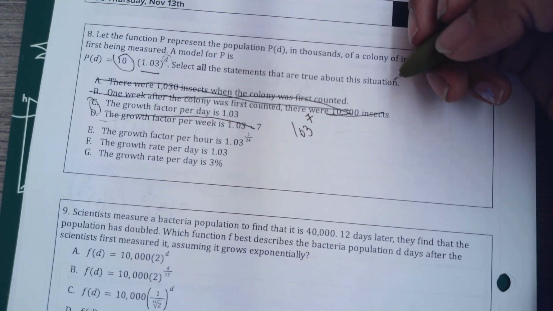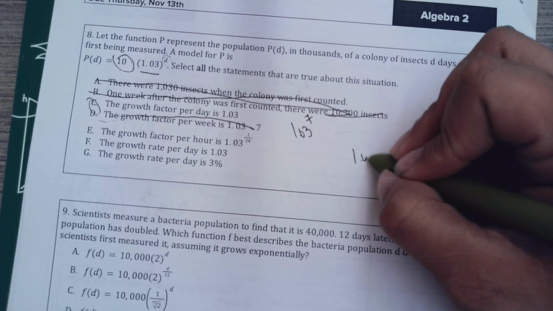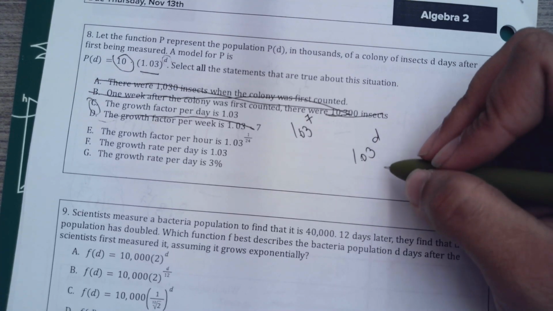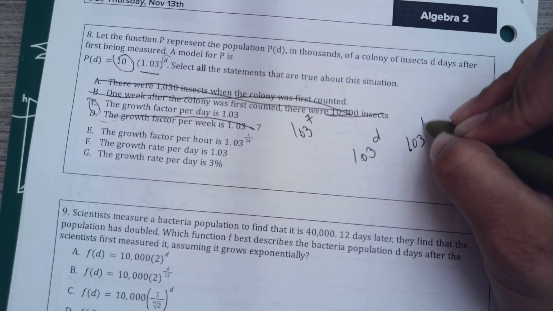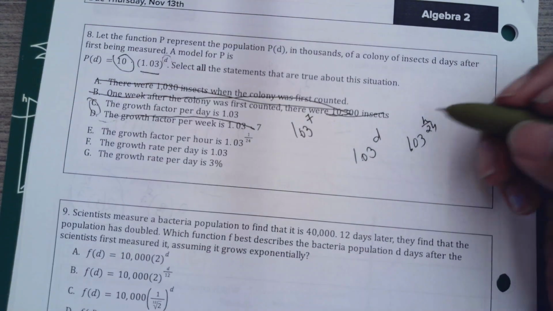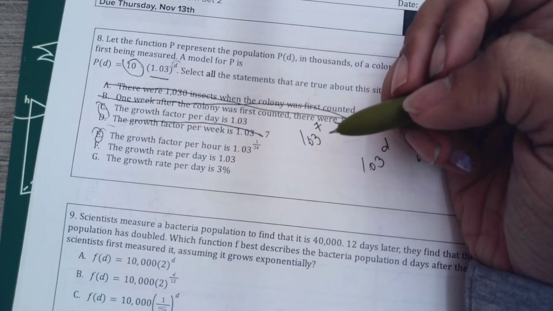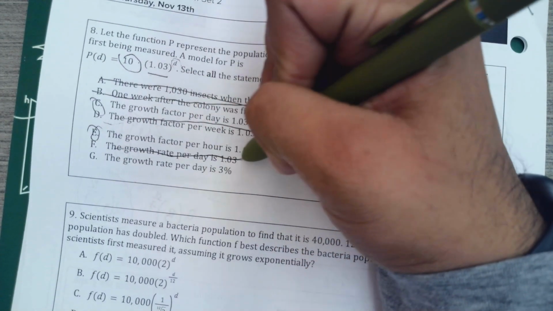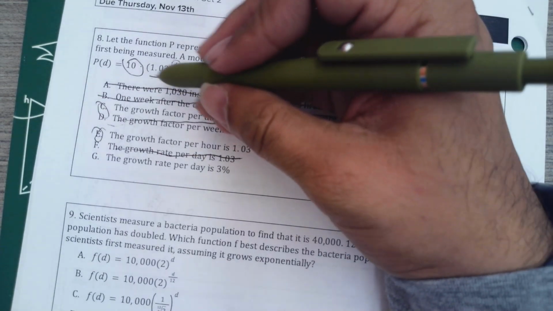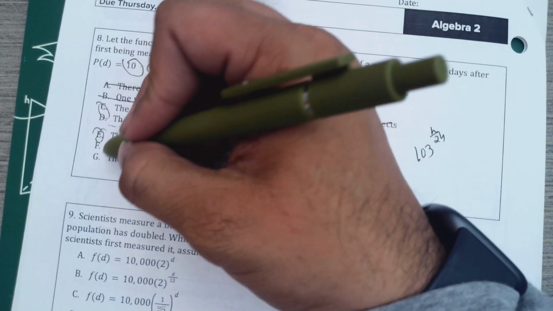The growth factor per hour is 1.03 to the power of 1 over 24, which makes sense. Here is why. 1.03 is in terms of days. To get it in terms of hours, how many hours are in a day? 24. So it's h over 24, or 1 over 24 since it's per hour. So E is true. The growth rate per day is 1.03? No, that's a growth factor, not a rate. To get the rate, you subtract 1 and multiply by 100. So 0.03 times 100 is 3, so G is true.